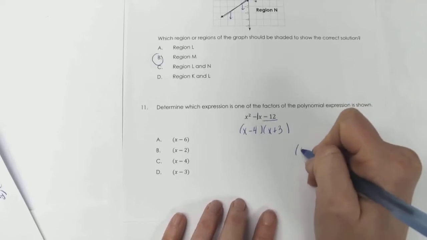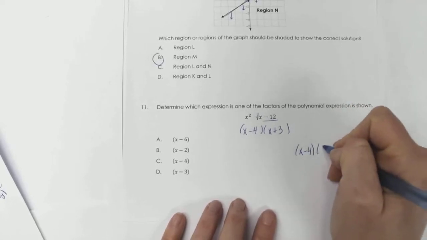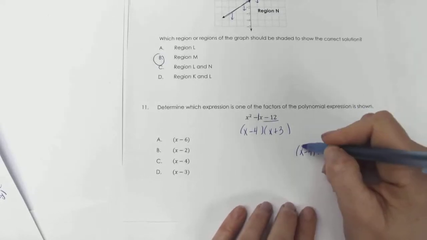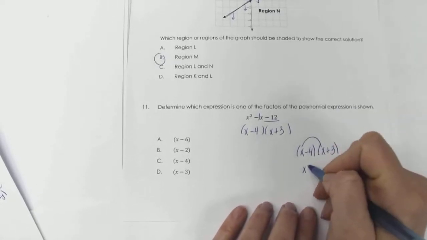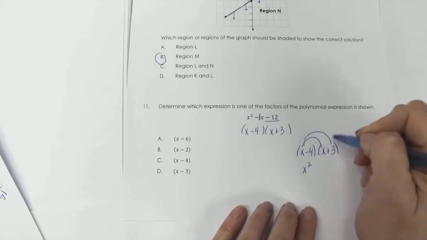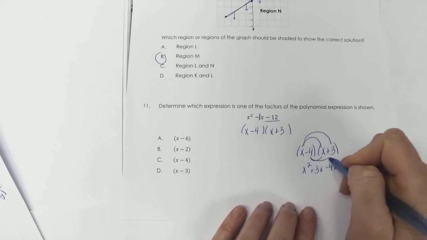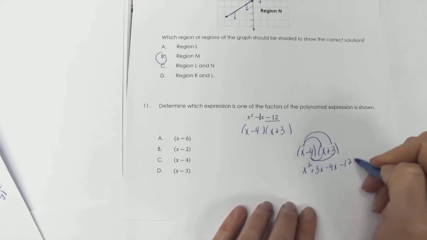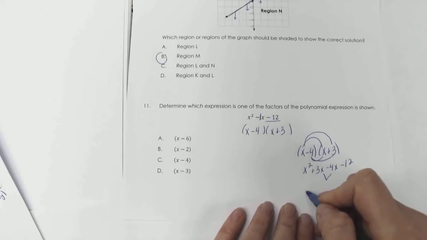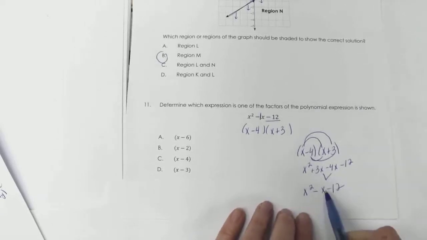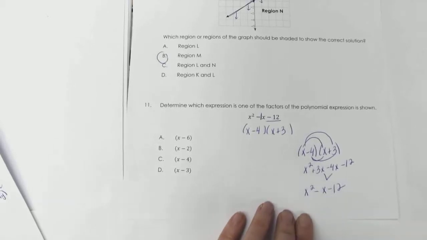One thing I like to do when I factor is multiply it back out just to make sure I factored correctly. X times x is x squared. X times 3 is 3x. Negative 4 times x is negative 4x. Negative 4 times 3 is negative 12. And if I combine those two terms, I would get negative 1x. And I generally don't write the 1 when it is a negative 1.